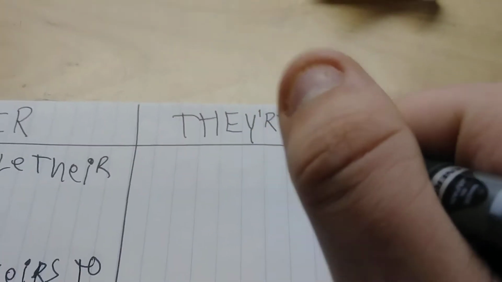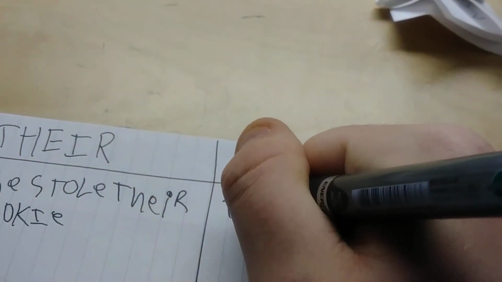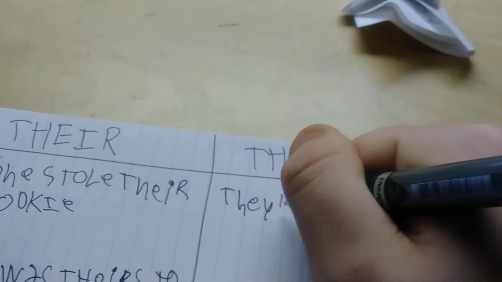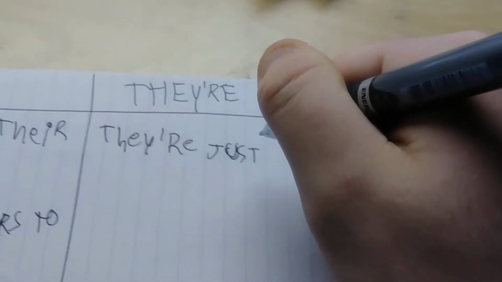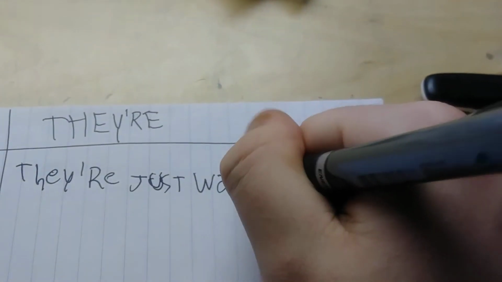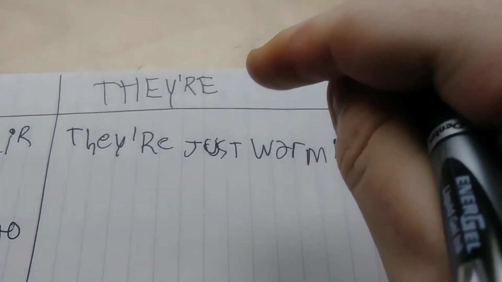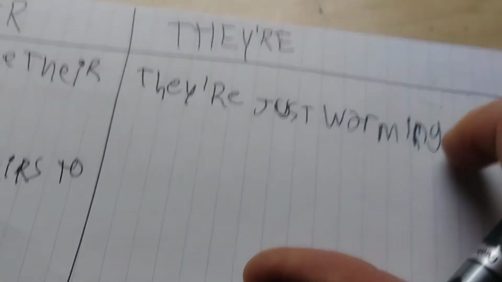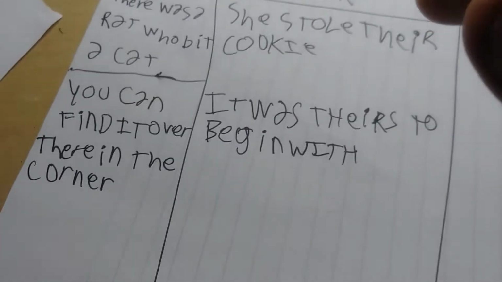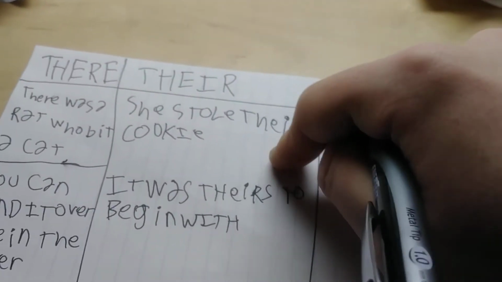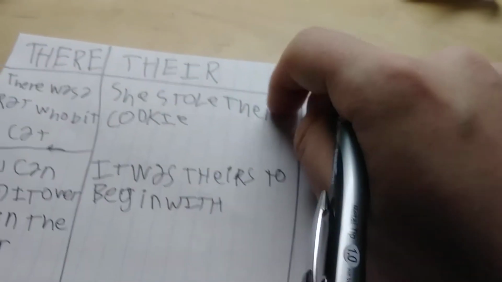Now let's move on to there. This also implies a group of people, but in a different way, like this. They're just warming up. There implies the existence of a group of people who are warming up for like a theatrical activity or sport. Now, the there implies the group of people that had possession of something.